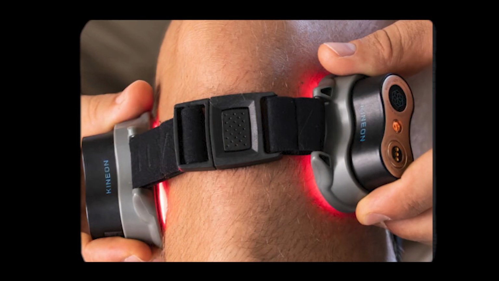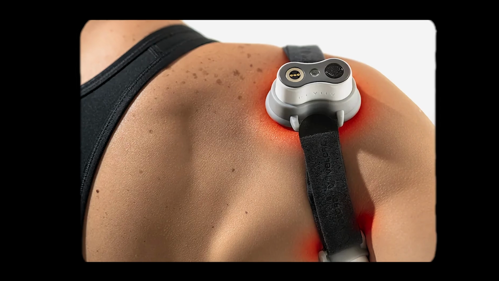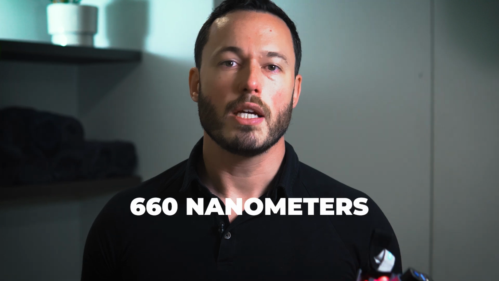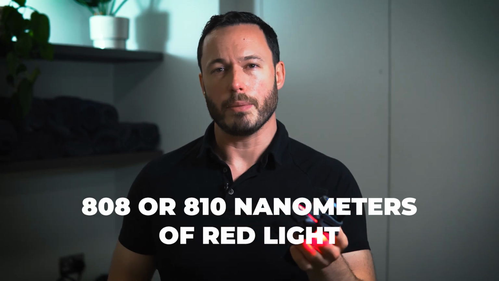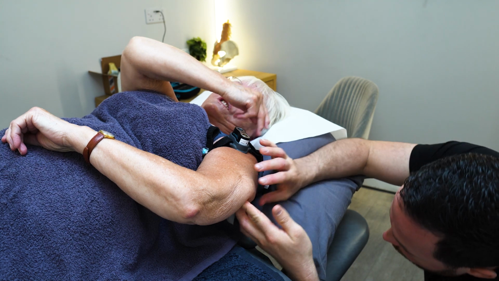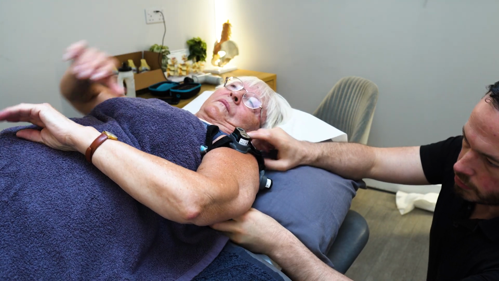So how could you use red light therapy for your knees, and how do I use this with my patients? Well, you can pretty much use any red light therapy device with wavelengths of around 660 nanometers and 808 or 810 nanometers of red light. These wavelengths have been well studied and have been shown to have beneficial effects for people with arthritis.